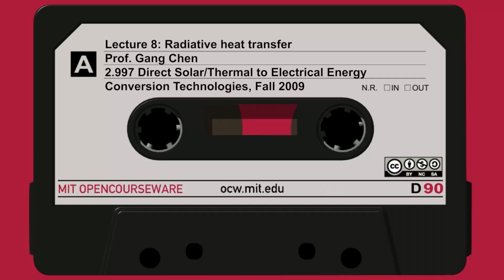But if I normalize this emissive power by temperature to the fifth power, I change it to a small e lambda. You find this temperature to the fifth power combined with lambda is combined as lambda T. So now I think about lambda T as one parameter.